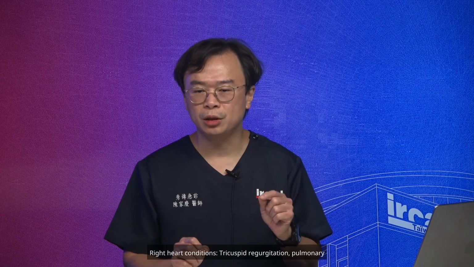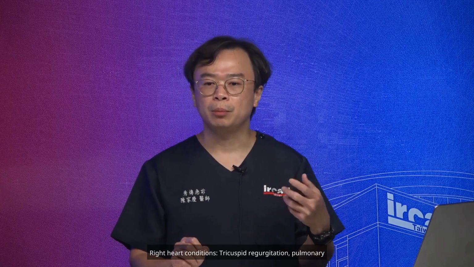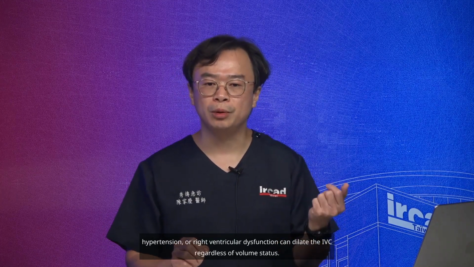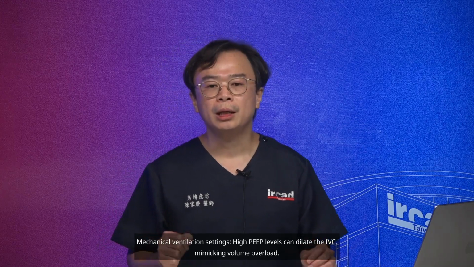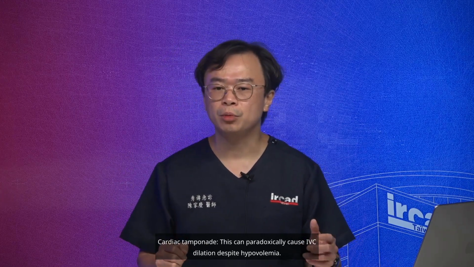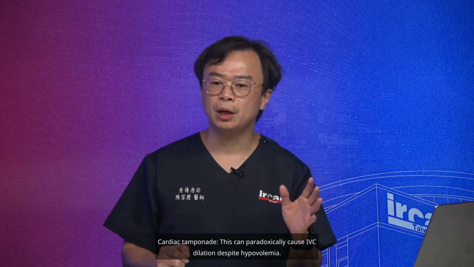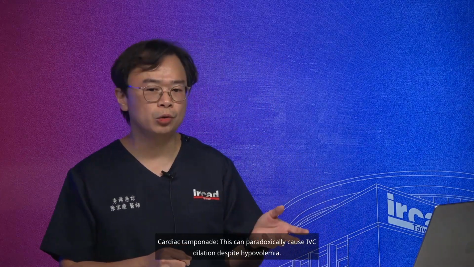Right heart conditions. Tricuspid regurgitation, pulmonary hypertension, or right ventricular dysfunction can dilate the IVC regardless of volume status. Mechanical ventilation settings. High PEEP levels can dilate the IVC, mimicking volume overload. Cardiac tamponade. This can paradoxically cause IVC dilation despite hypovolemia.